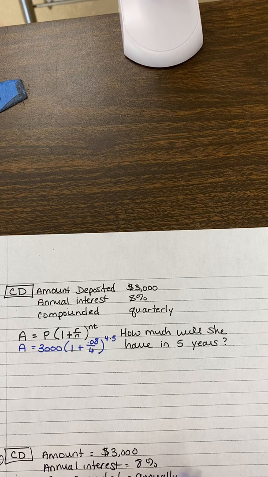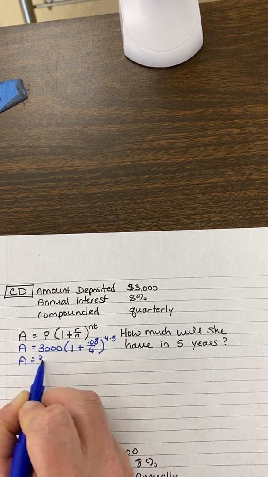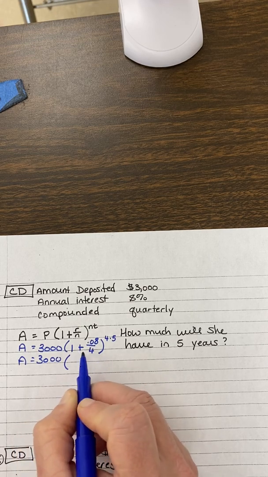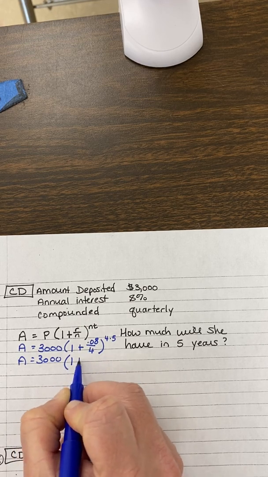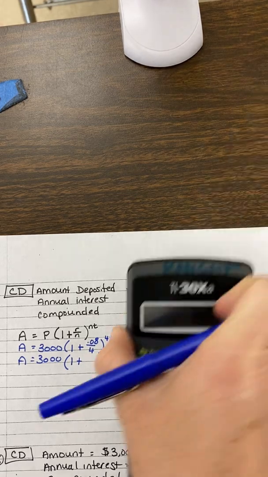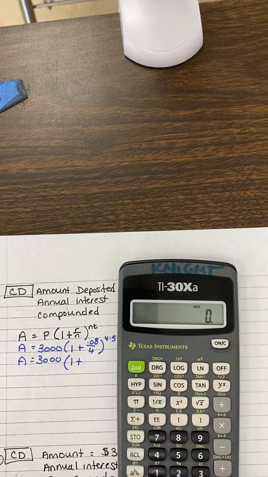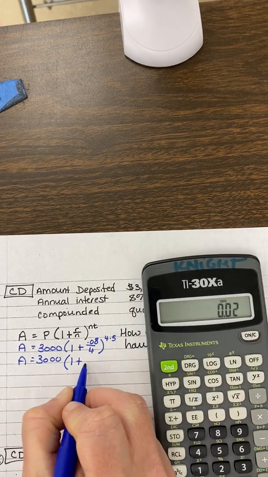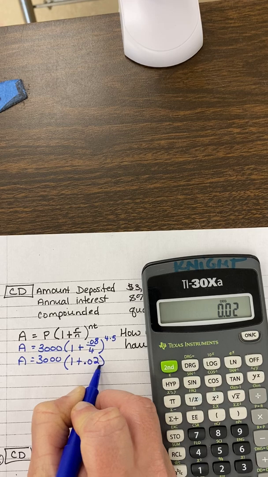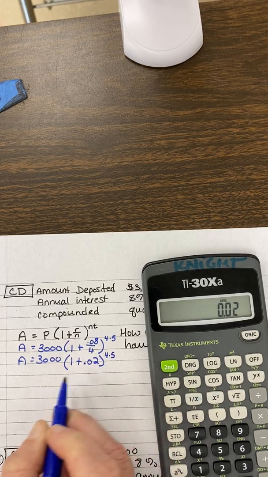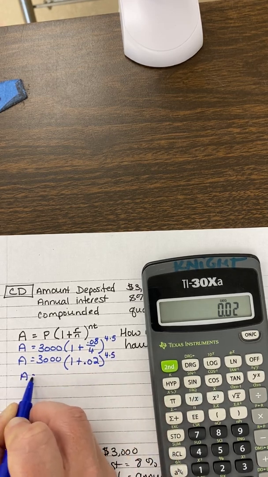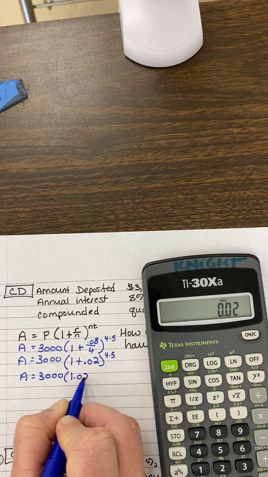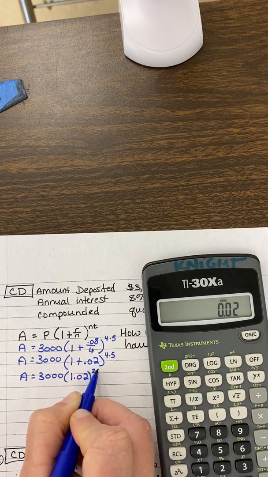Okay, so now keep going along here. Now I'm just solving everything algebraically. I'm going to do all of this. 1 plus 0.08 divided by 4. That gets me 0.02. I know you would do some of these steps, more than one at a time, but just for me to show you how to do this. 1 plus that is 1.02, and then 4 times 5 is 20.